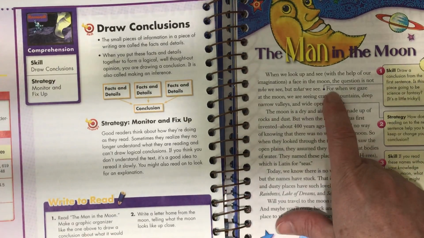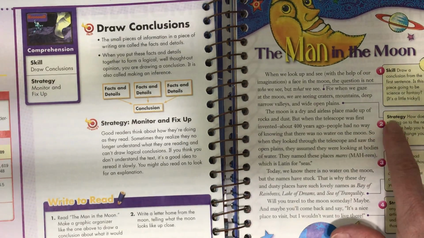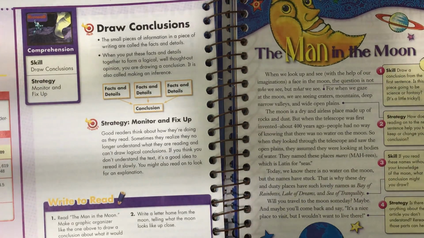So let's go on. "For when we gaze at the moon, we are seeing craters, mountains, deep, narrow valleys, and wide open plains." Question number two, strategy. How does reading on to the next sentence help you to keep or change your conclusion? Well, as I read, I check to make sure I understand the text. If I wasn't sure whether this text was a science article, I could keep reading. The second sentence gives information about the craters, mountains, and other features of the moon. So now I know this text is a science article and not fantasy.